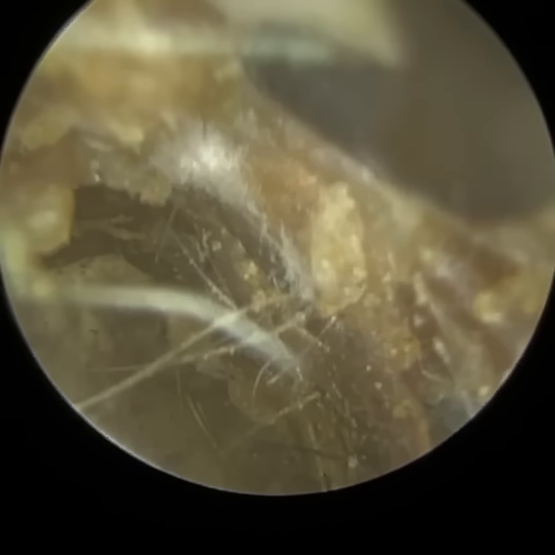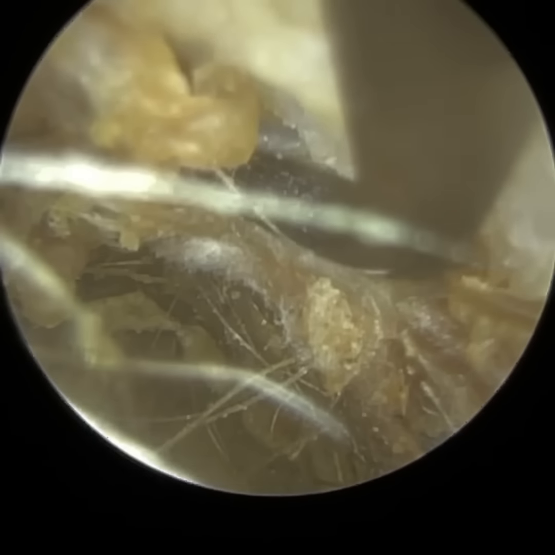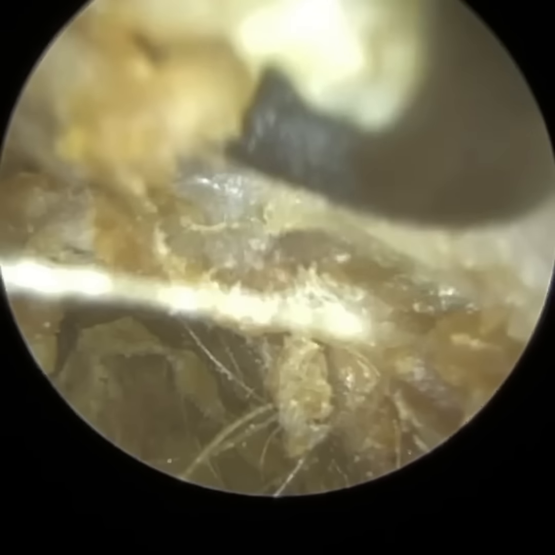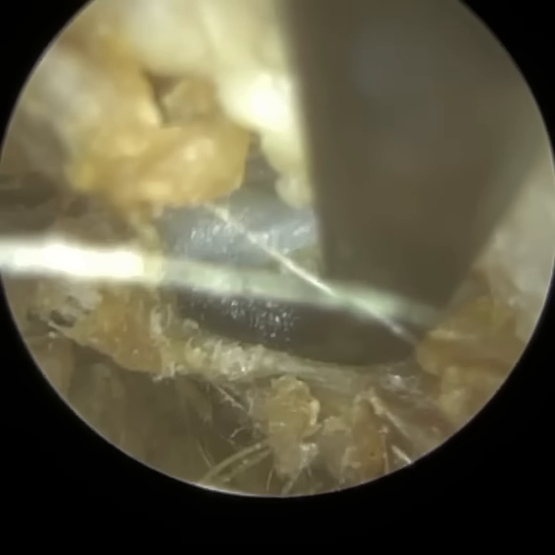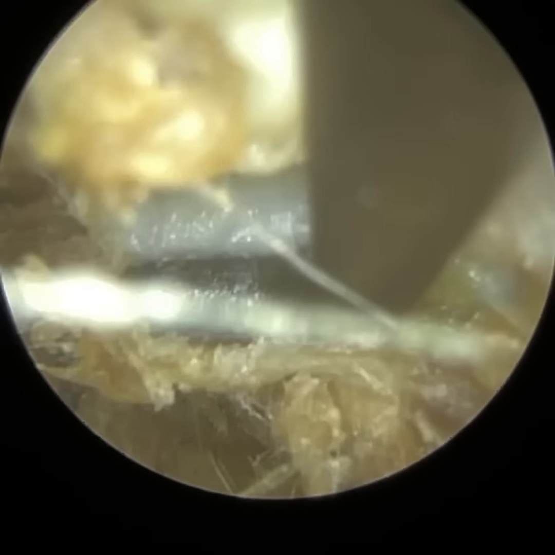The auricle, which is also known as the pinna, is the cartilage that we have either side of our head. I always term it the satellite dish on either side of our head. And it also includes the outermost layer of the eardrum, the tympanic membrane.